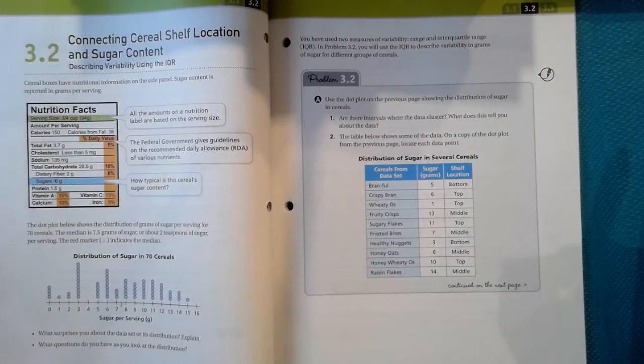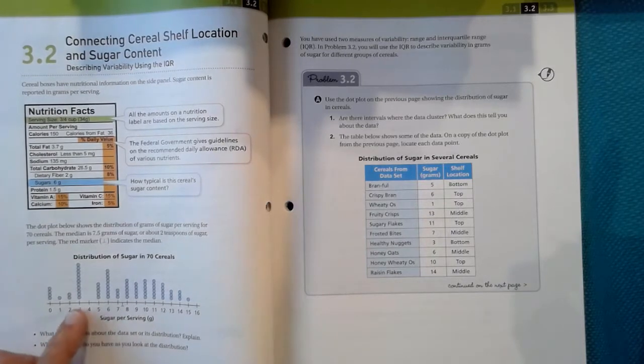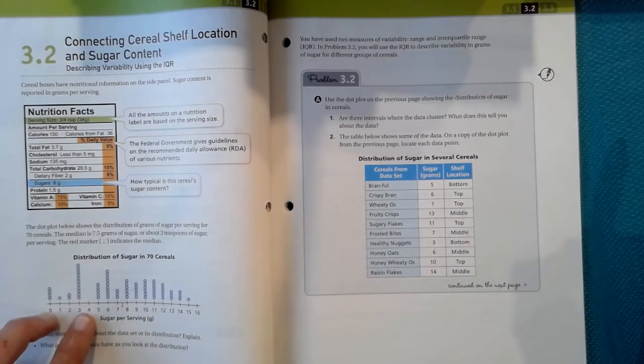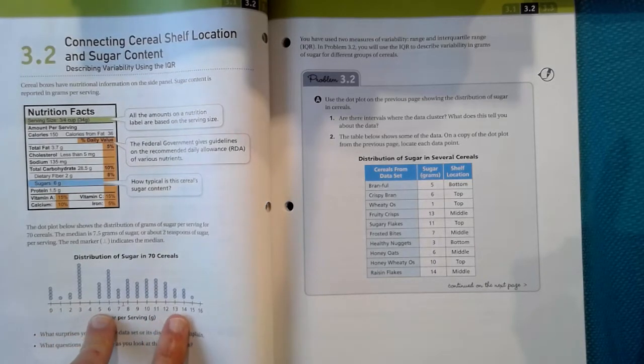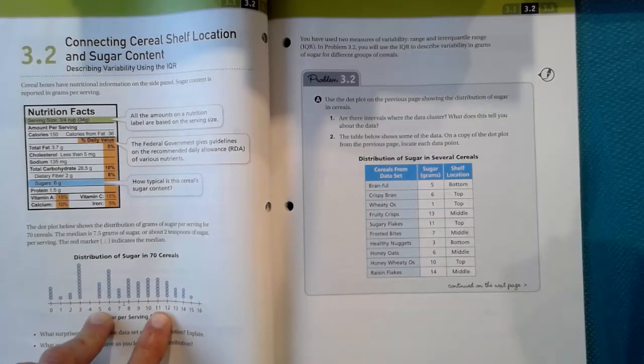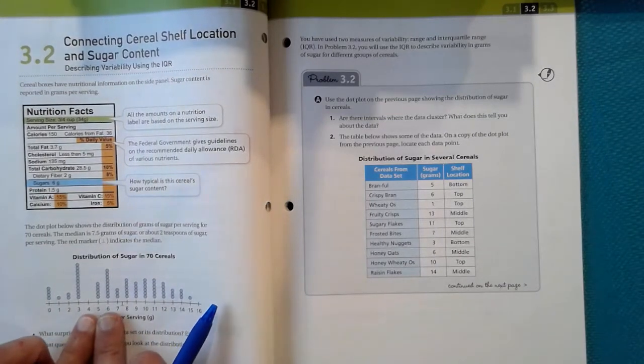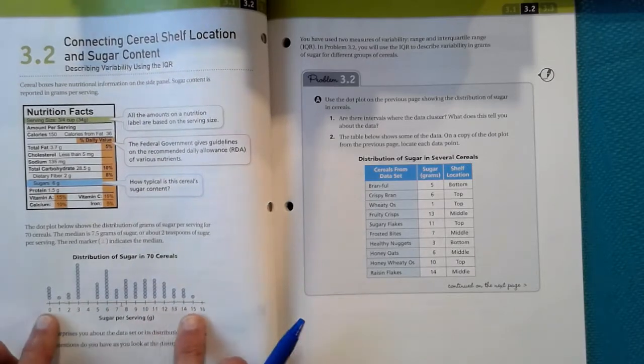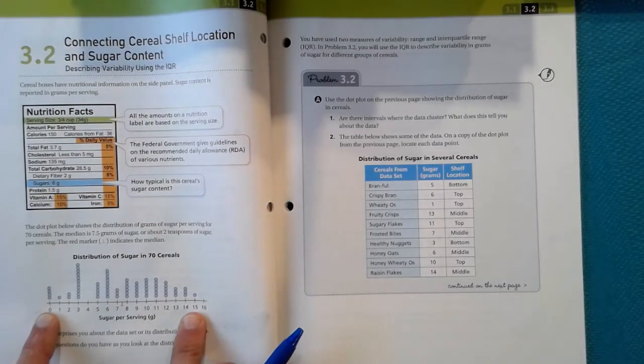Well, I would say there are definitely some areas where the data starts to cluster. So first of all, 3 and 6, right? Those seem to be pretty popular as far as a number of grams per serving. But really between kind of 0 and 3 and 5 to, I'd say about 12 is where we see a lot of clustering. But I would say overall the variability is pretty high, right? It's spread out all the way between 0 to 15. That's a pretty high range of sugar content, okay?